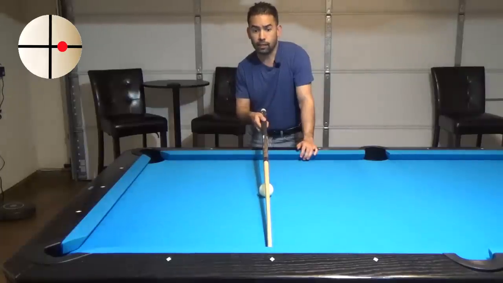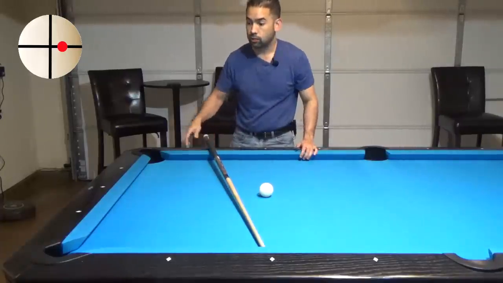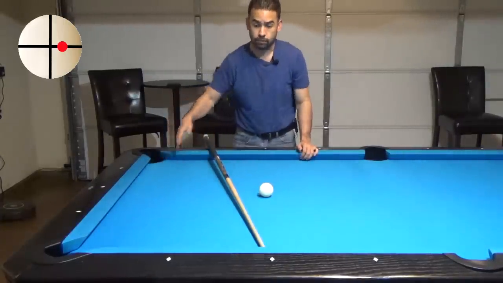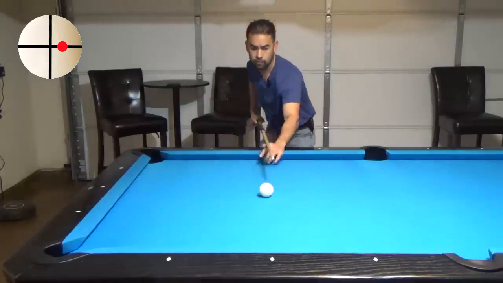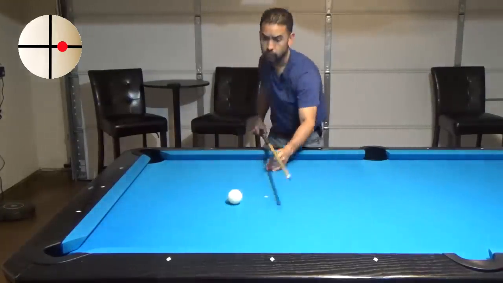1 tip of right English will cause the cue ball to spin 1 diamond over as long as we're going the width of the table. Let's see how that looks. 1 tip of right English is 1 diamond over.